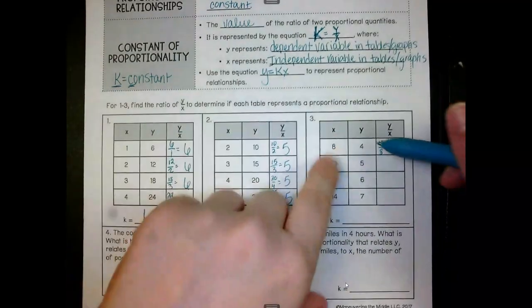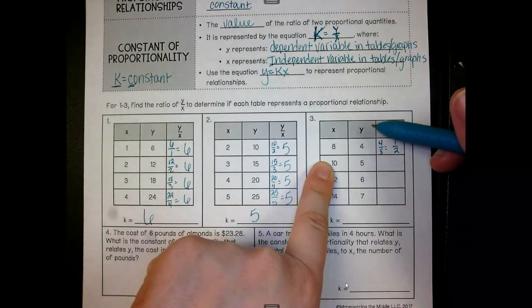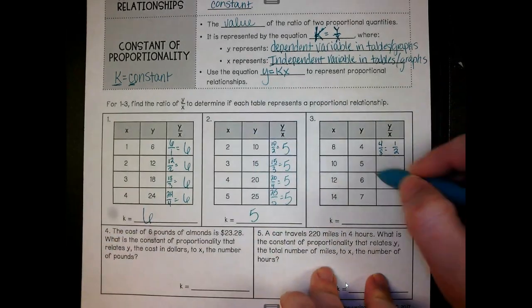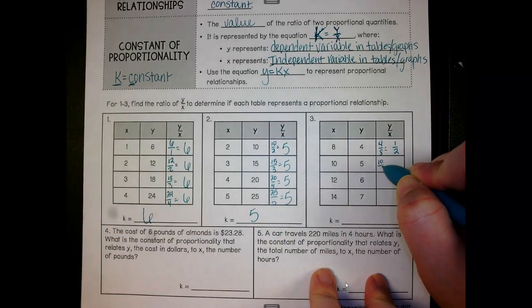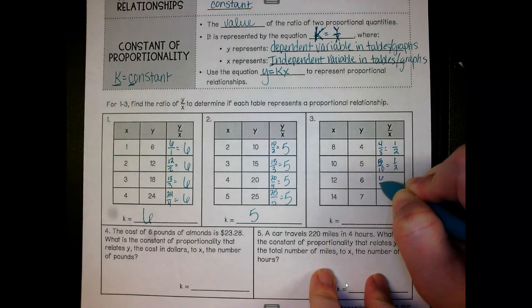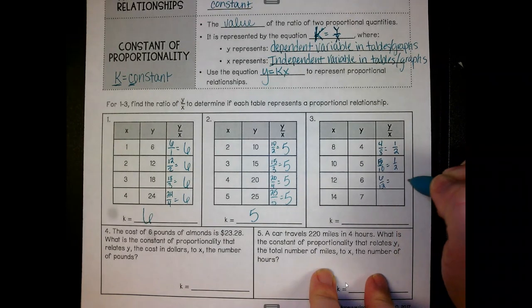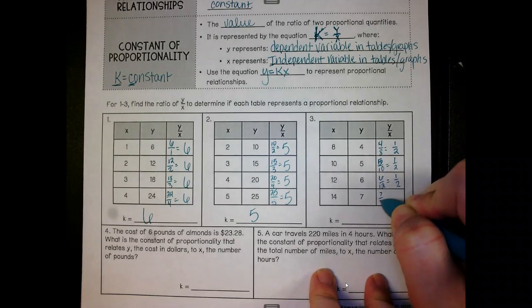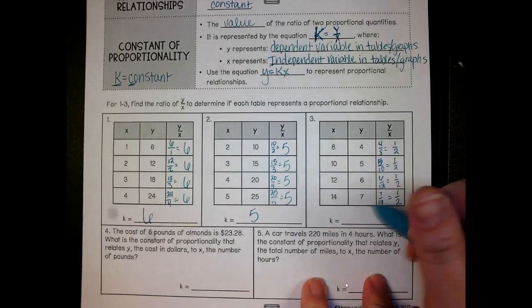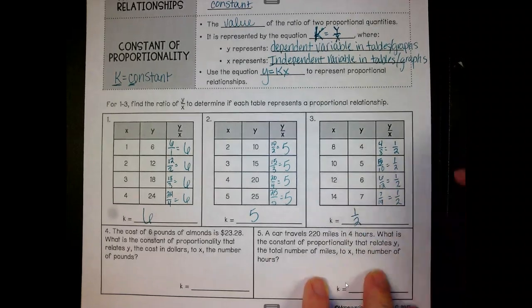That's just saying it didn't progress by a whole number. It progressed by halves. So 5 over 10 is still 1/2. 6 over 12 is still 1/2. And is 7/14 1/2? Yes. So what was my constant? 1/2.